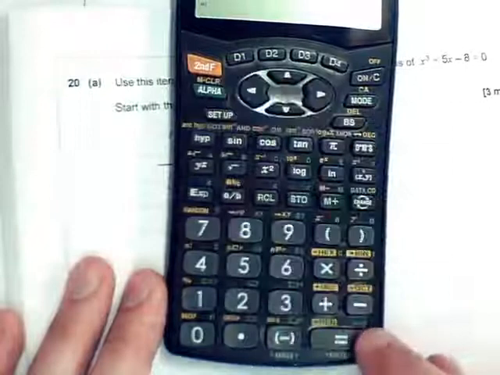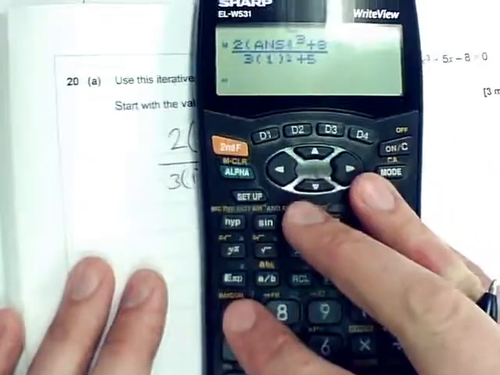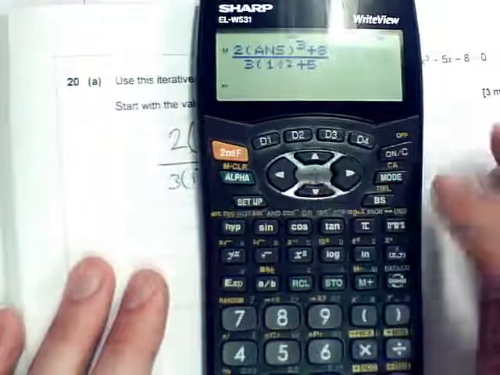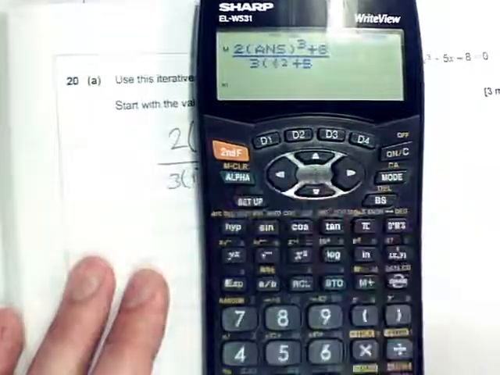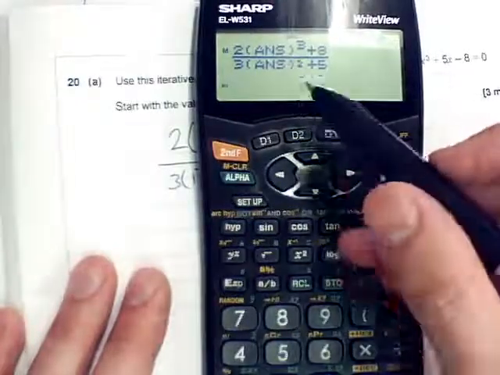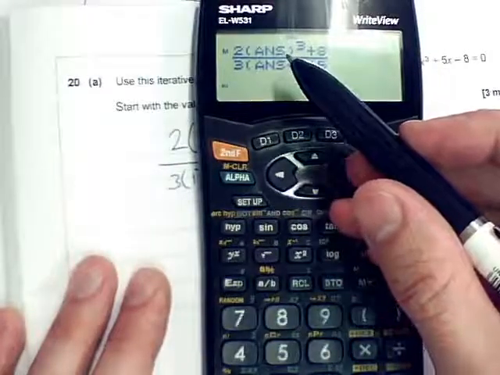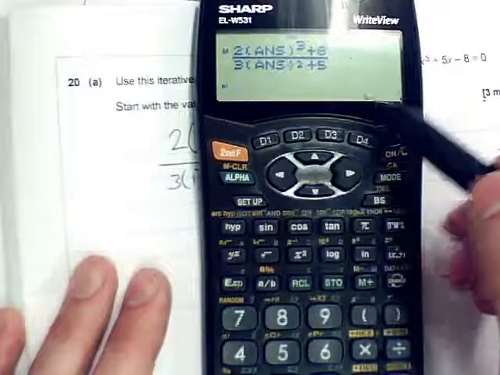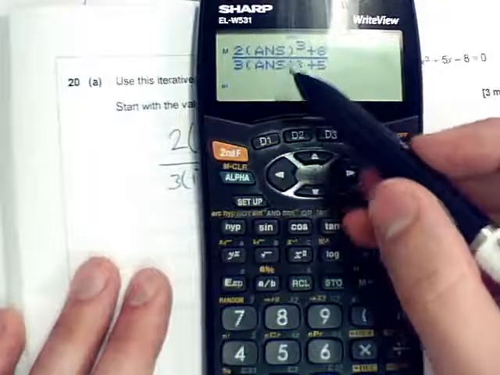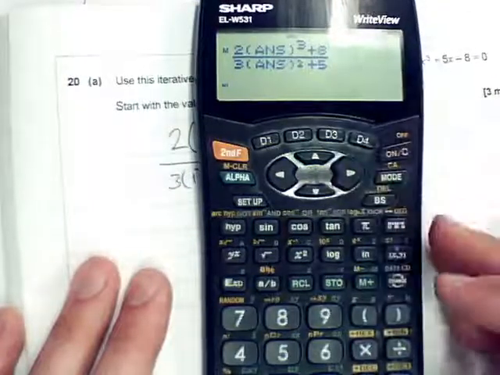So I need to press the alpha key and equals to get to that. And we can see it popping up into that. And I'm going to change this bit in brackets as well. Okay, so what this tells the calculator is to take the last value of what the answer was, so that was the 1.25, and substitute it into these brackets.